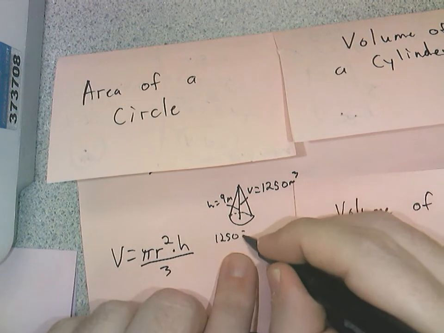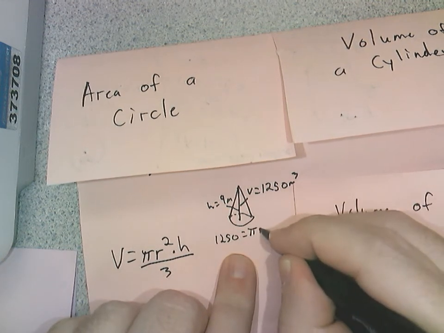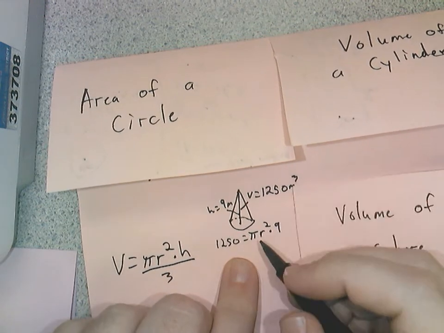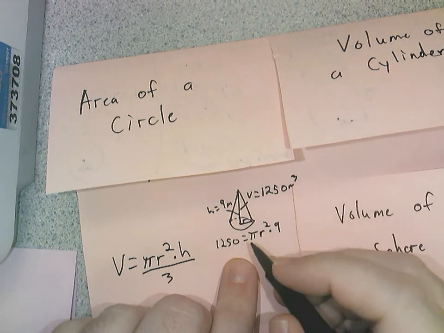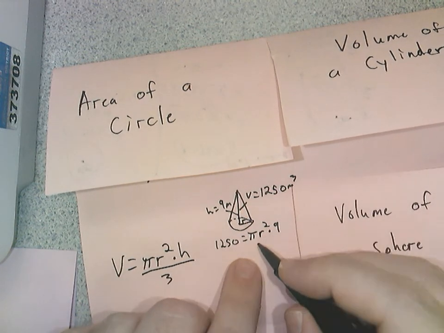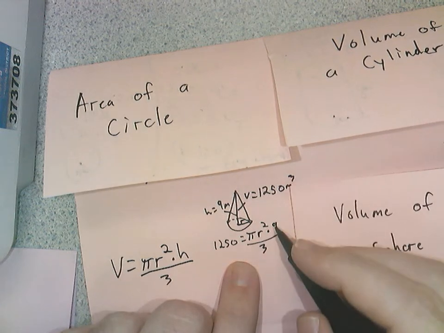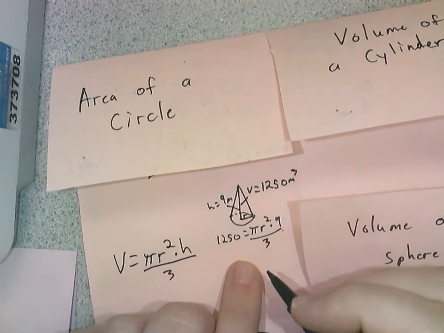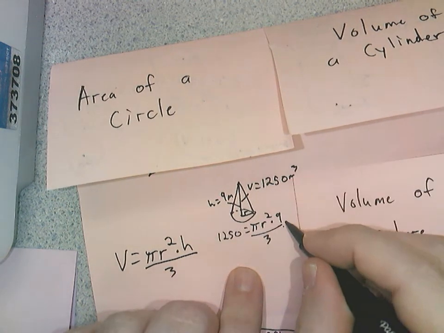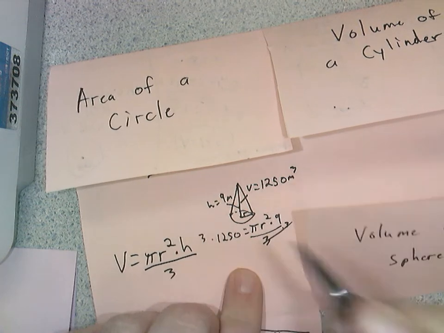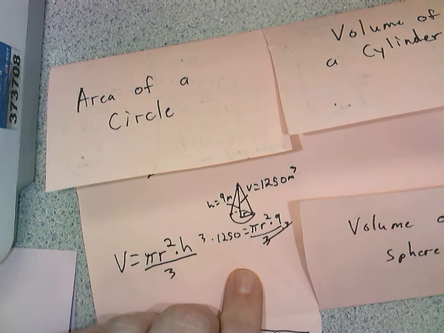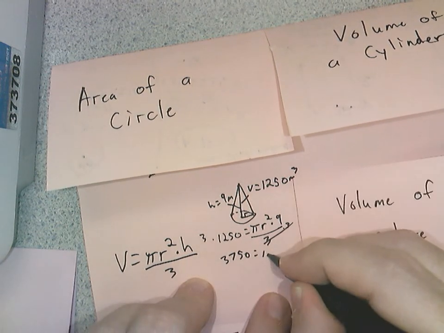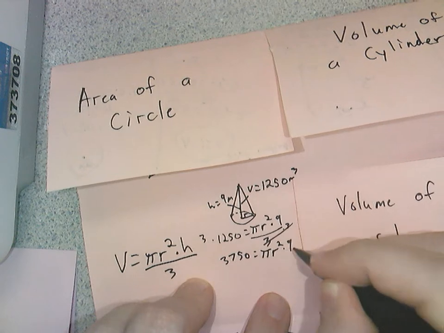Okay. So volume is going to equal pi times radius squared times 9, all divided by 3. Okay, and I'm solving for the radius here. So to solve for that radius, I need to get everything away from it. So first thing you'll notice is the divided by 3 here. We need to get rid of that first, so we're going to multiply each side by 3. So multiply by 3 here, they would cancel out. Multiply this side by 3. You get 1250 times 3 is 3,750 is equal to pi r squared times 9.